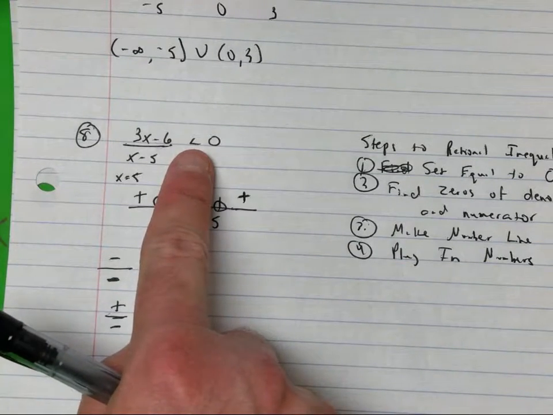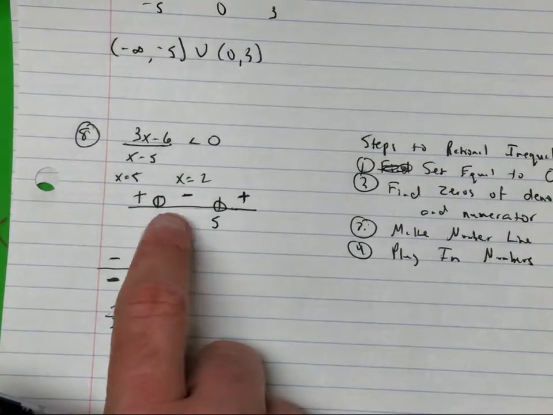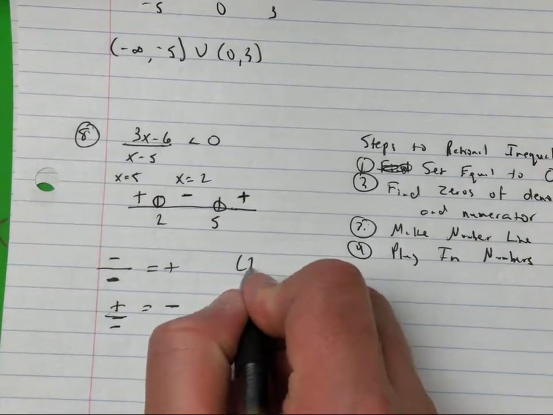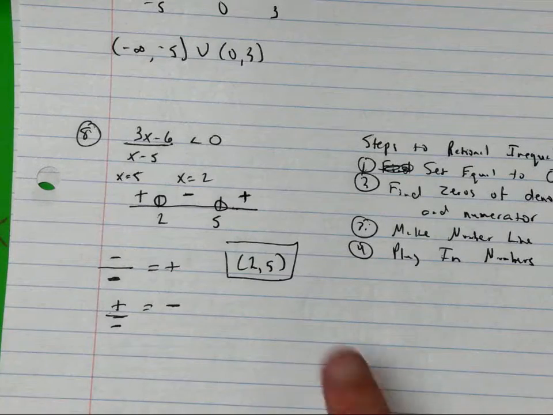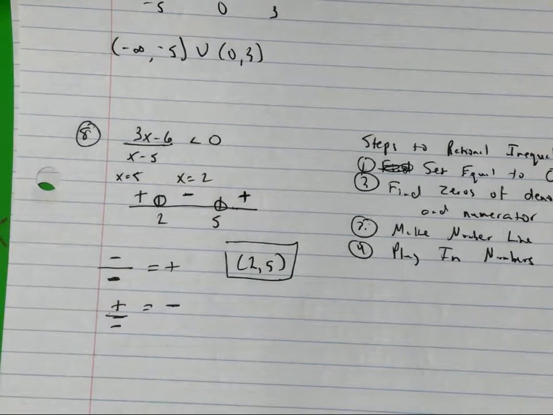I want values of x that make it less than 0. It would be in this interval. 2 to 5 would be my answer. 2 to 5. Parentheses because they're both open.